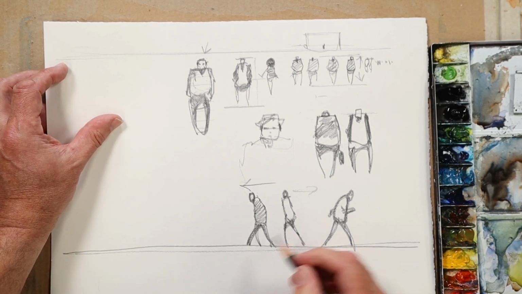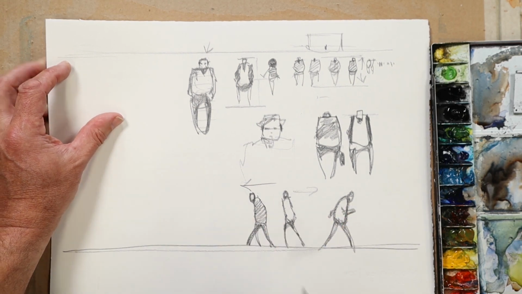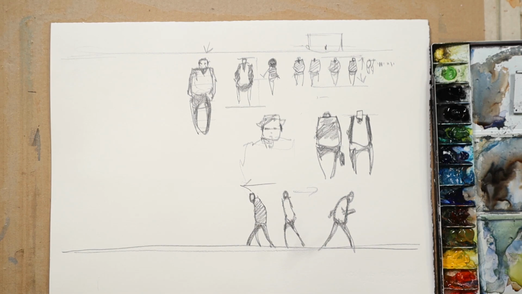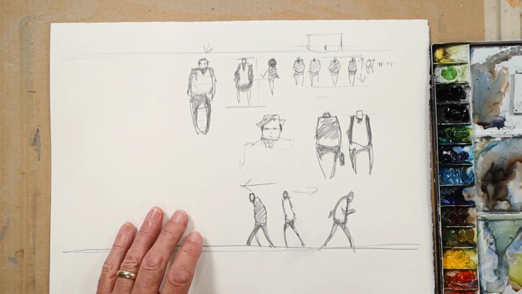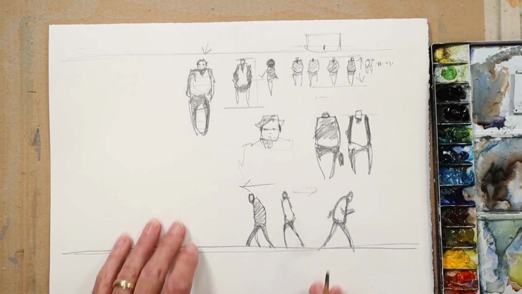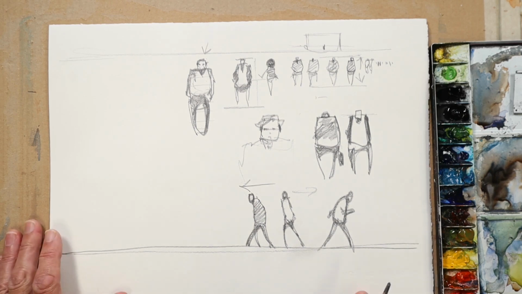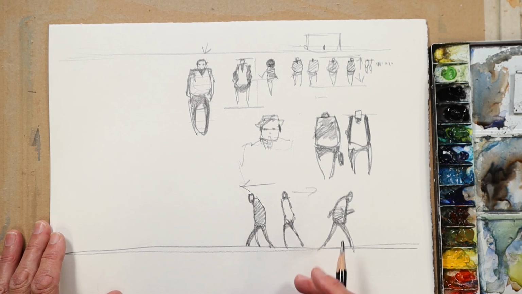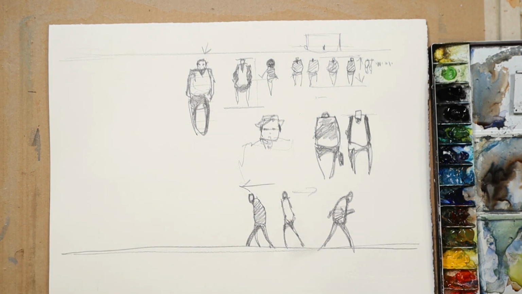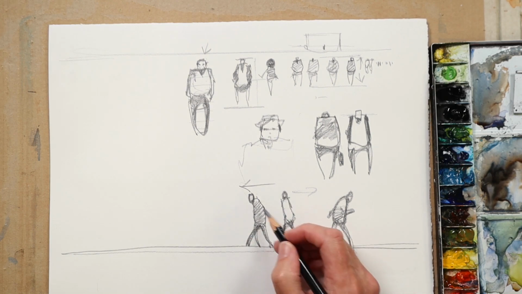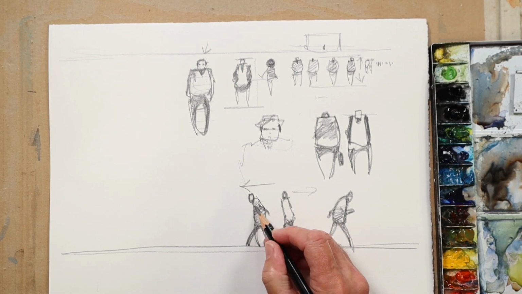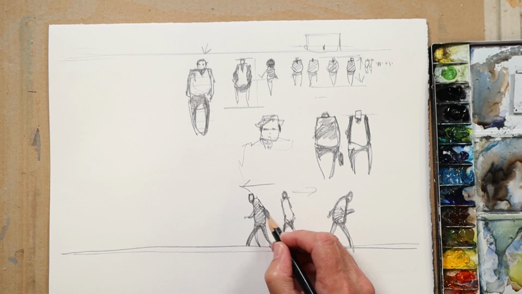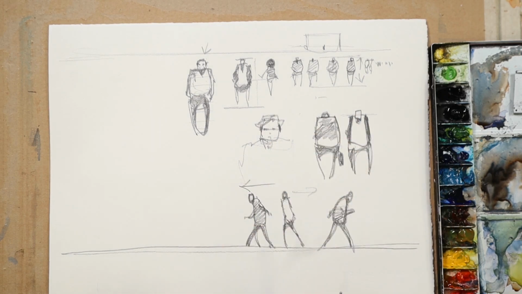I mean, this is just a basic lesson in figure drawing. As soon as you get into figures in action, these could be people playing sports, whatever, there are some different dynamics again to be dealt with, but for us, most of the time, we're dealing with these three things.